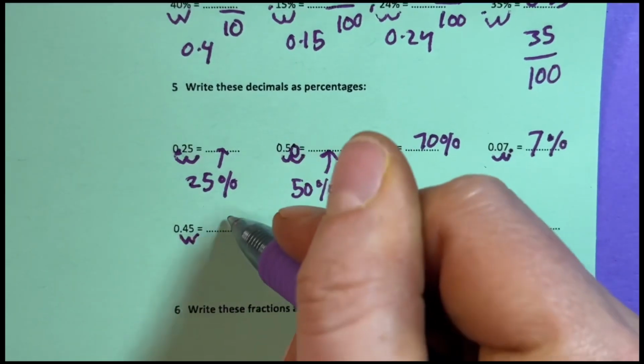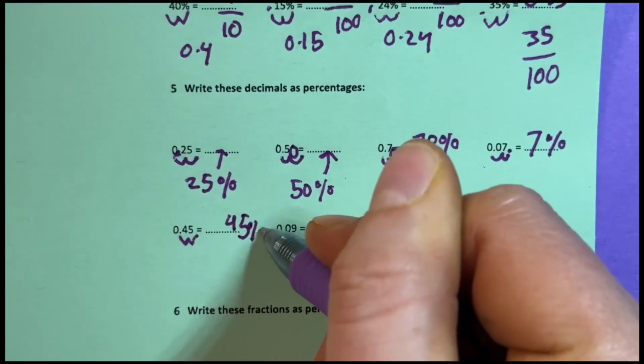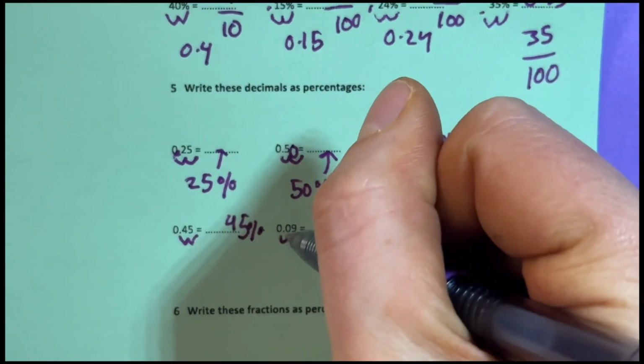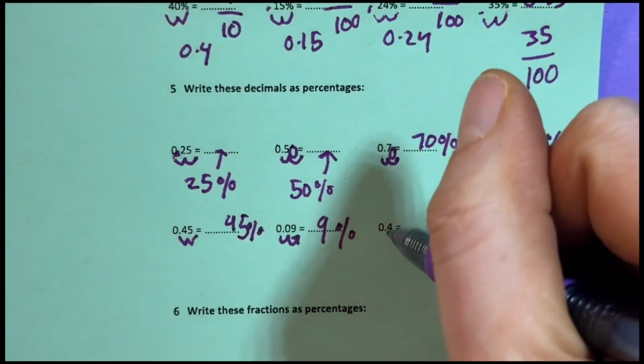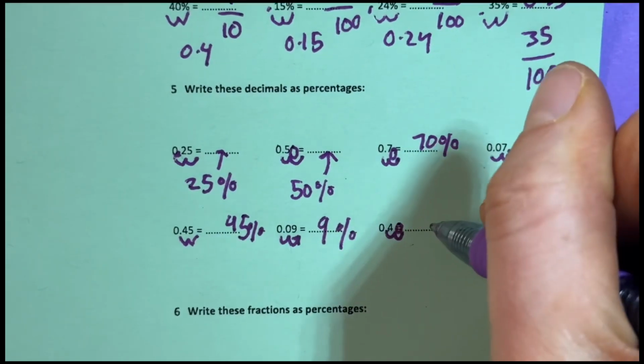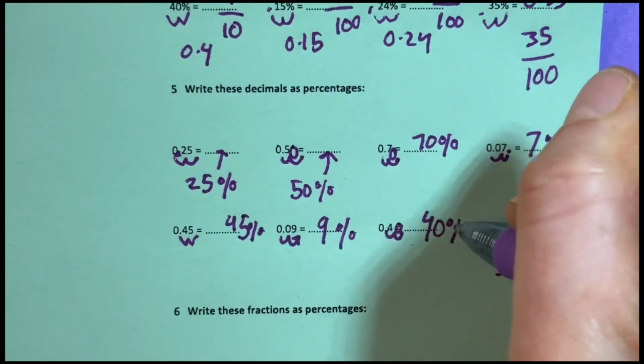0.45, move it over twice, that's 45%. Move this 9 hundredths over twice, I'm left with just 9%. 4, I move this over twice, put a 0 in that blank spot, we have 40%.